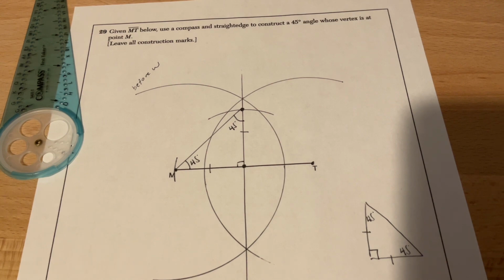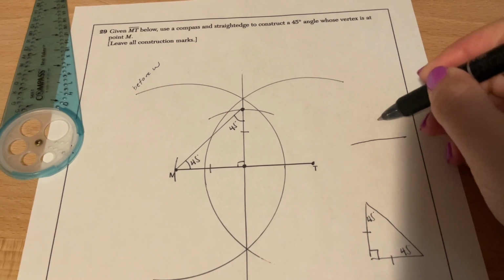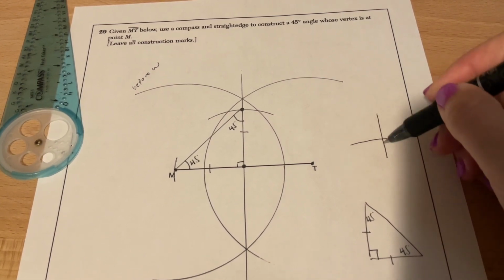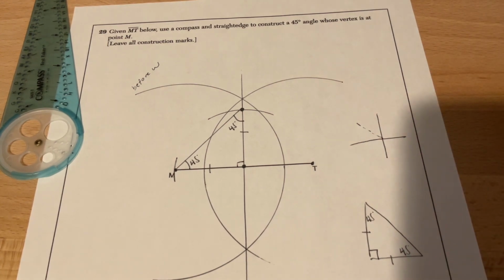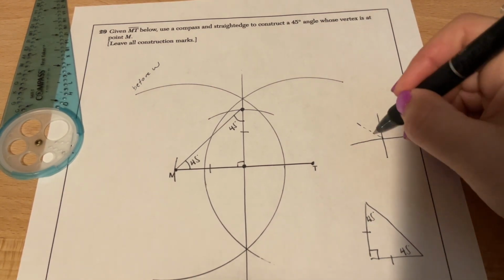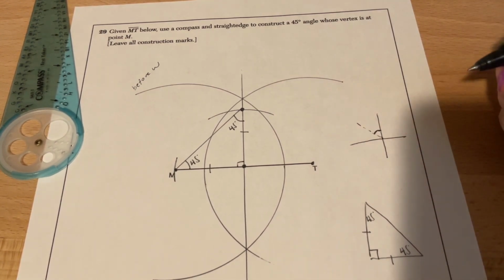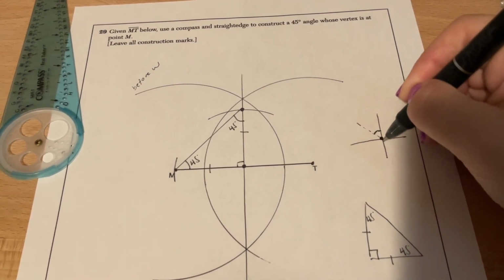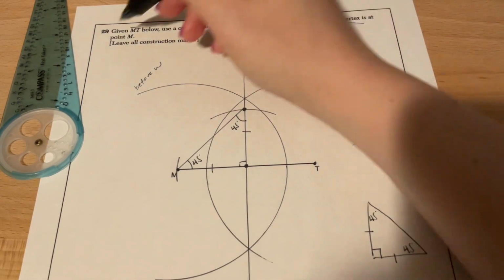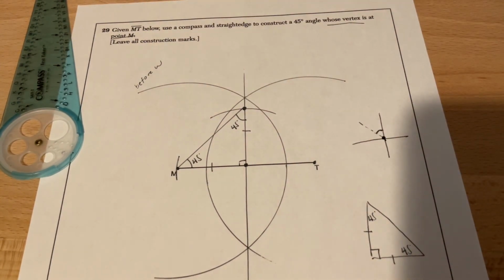This construction is complete, by the way, but if you were thinking originally, why can't I take the original line segment, bisect it, which is what we did, and then bisect it again? That would create a 45-degree angle. That's true. You'd probably get partial credit on that on the Regents, but look where the vertex of that angle is. It's going to be at the center point. The key in this problem is that it wants the vertex at point M.